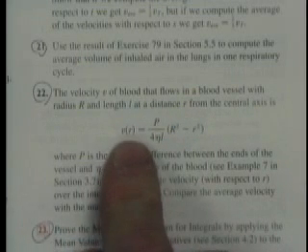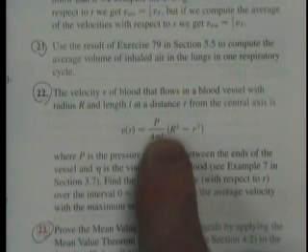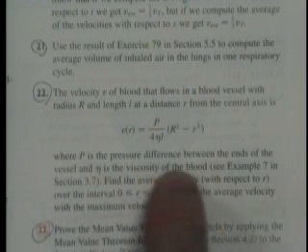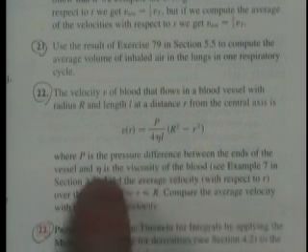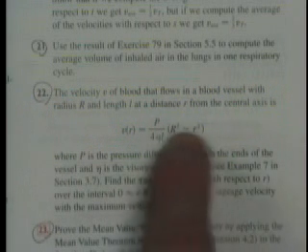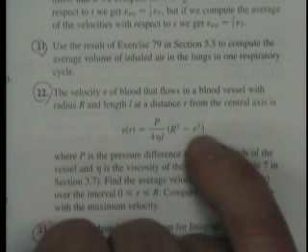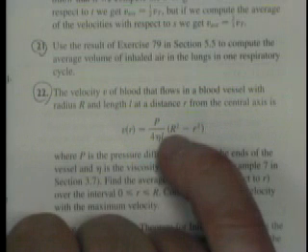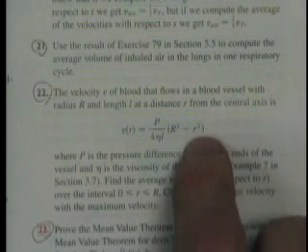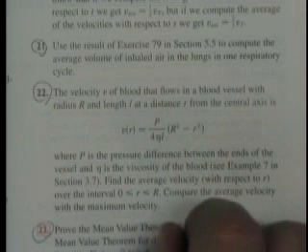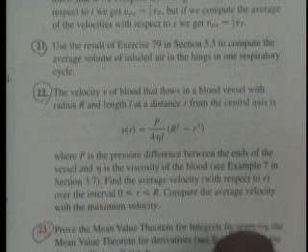And here's the function. P is the pressure difference between the ends. Eta, this N looking thing, is the viscosity of the blood. L is the length, and the two R's we already talked about. So you can see that if a blood cell is right next to the wall, it's not going anywhere. As lowercase r approaches uppercase R, R squared minus r squared approaches 0. So velocity is very slow near the walls, fastest in the middle, just like you'd think.